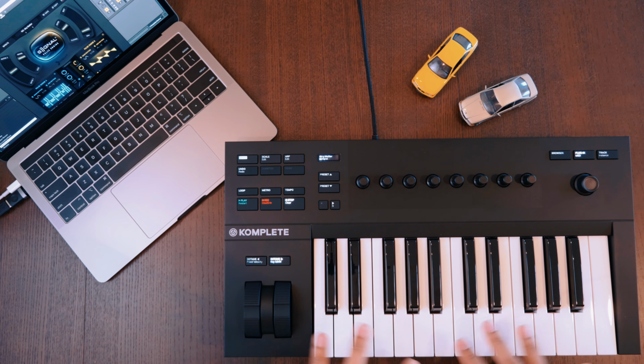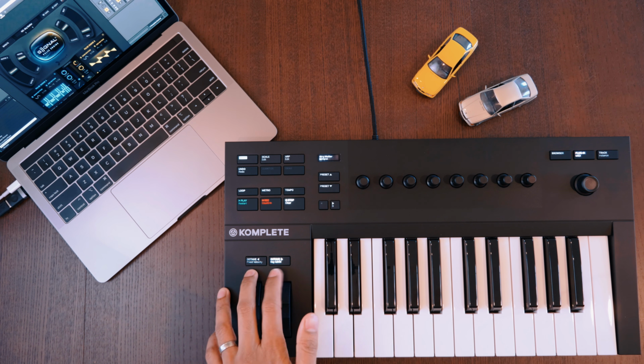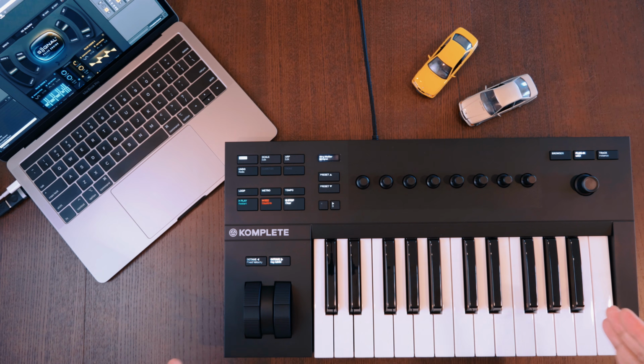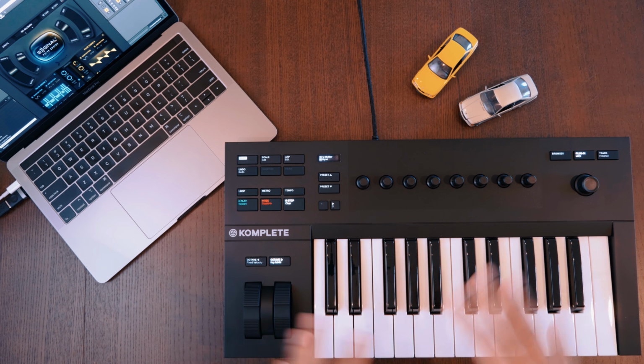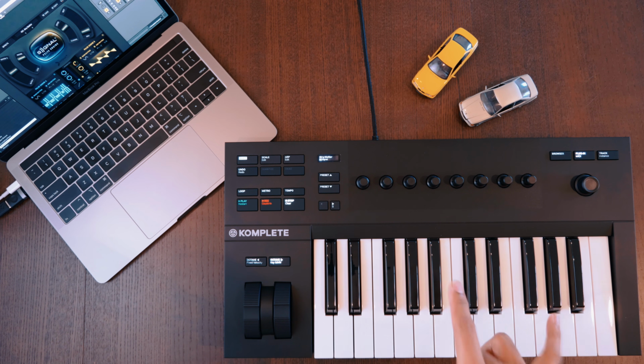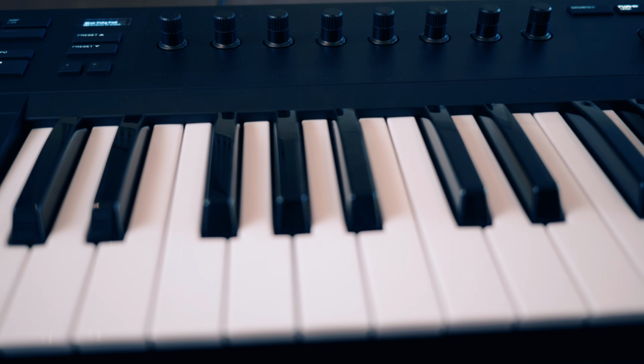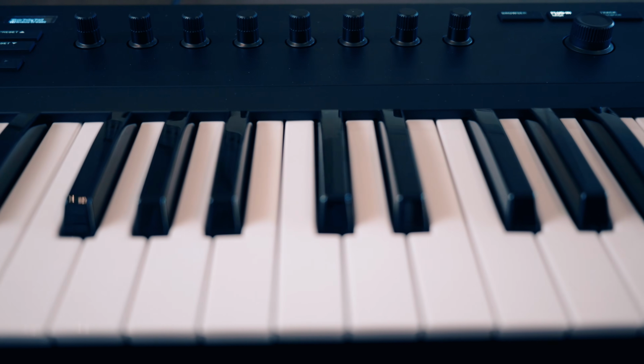My mom was visiting yesterday and she asked me what I'd do if I needed more keys. Of course, this has the octave up and down buttons, but what she asked made me realize a problem with the A25 keyboard. Well, it's not really a problem, but something you should really consider before you buy it. The size of the keyboard that you can fit in your space.